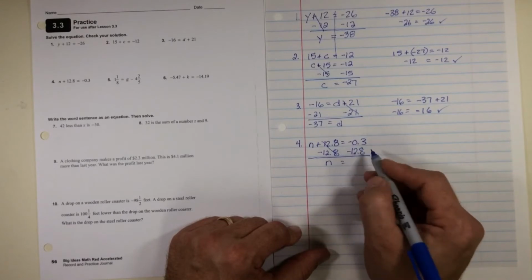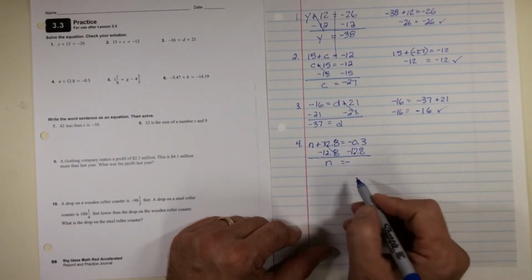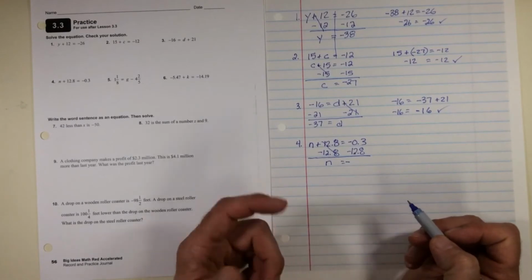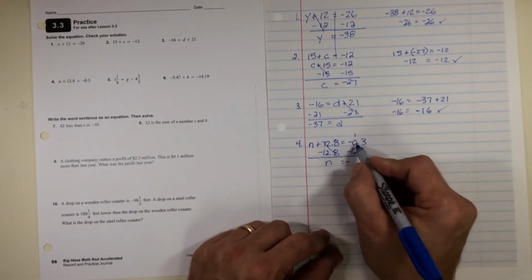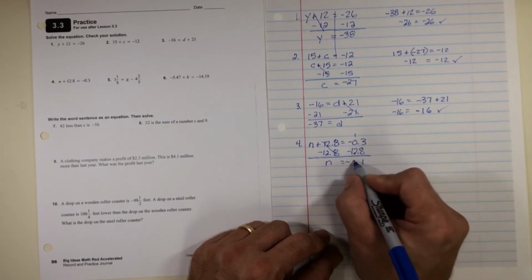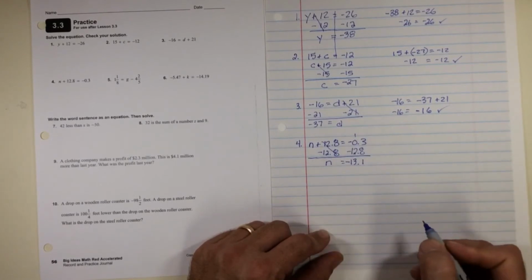And same sign, so I'm going to add and keep. So I'm going to keep the negative. I'm going to put the negative there right now so I don't forget later. 3 plus 8 is 11. 2 plus 0 plus 1 is 3. Don't forget to bring down the decimal, and then just a 1.